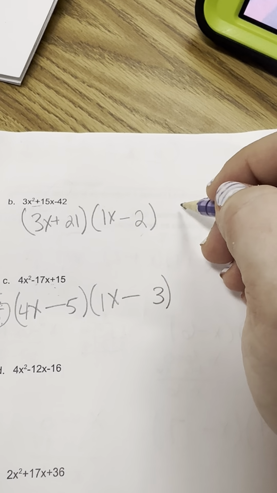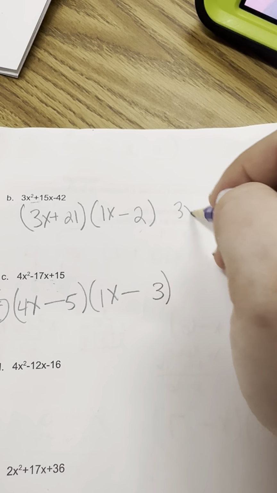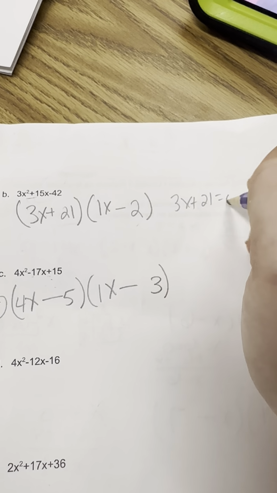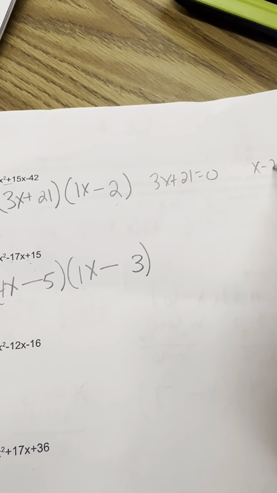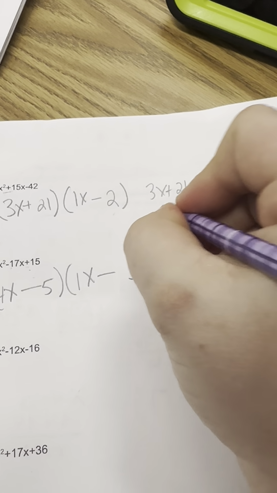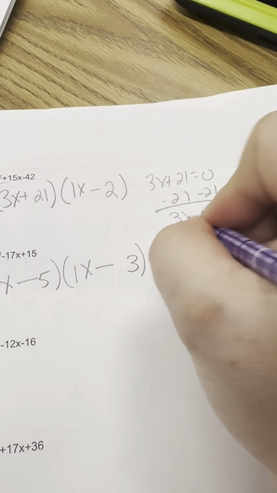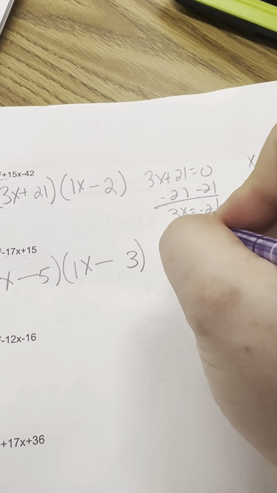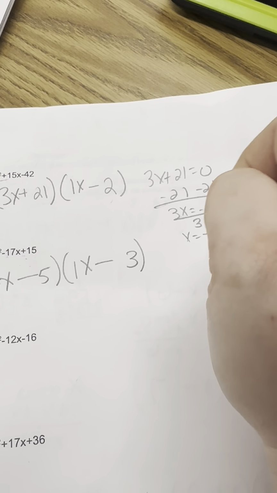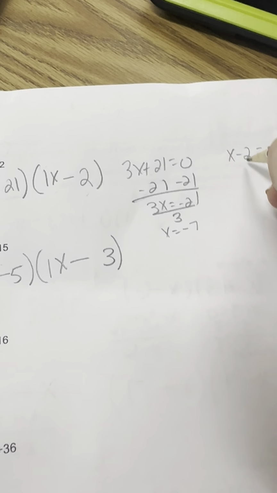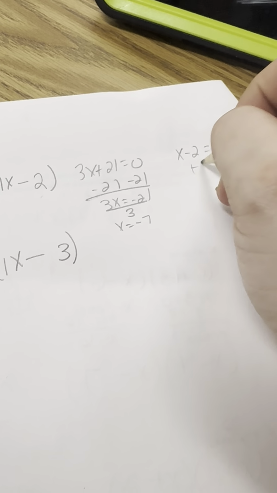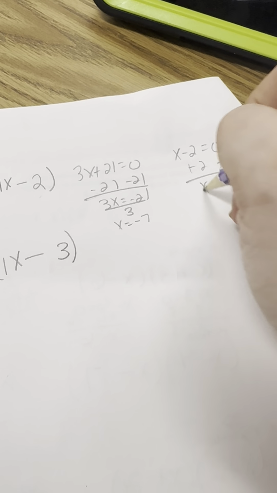All right, so I'm going to go back up here and solve for my x's. I have 3x plus 21 equals 0, and x minus 2 equals 0. I'm going to subtract 21. 3x equals negative 21, divided by 3. X equals negative 7. Here I'm subtracting 2, so I'm going to add 2. X equals 2.